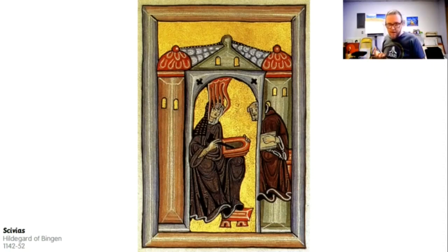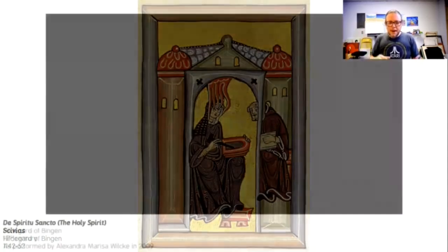His name was Volmar. And Volmar is waiting out there to copy down whatever she writes. Right, and then he would have passed that on to the scribes. The scribes would have then copied it down. Fascinating woman. But let's say she also wrote music, and this is one piece of hers.